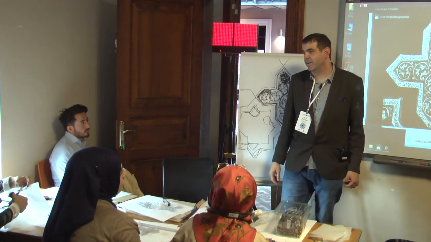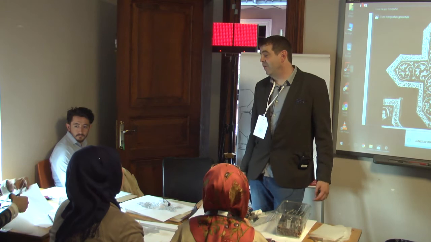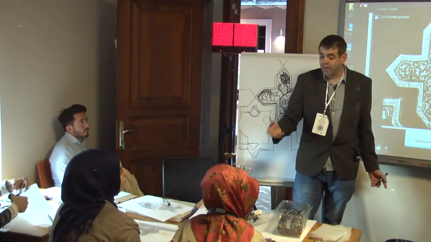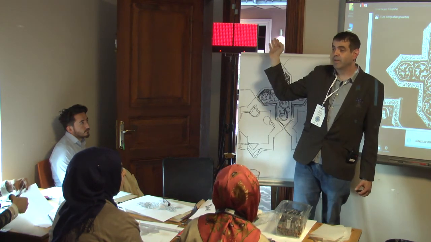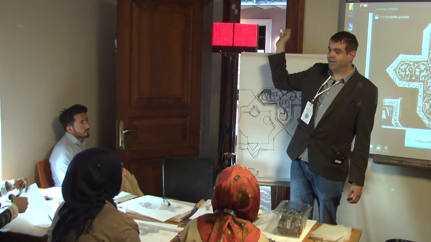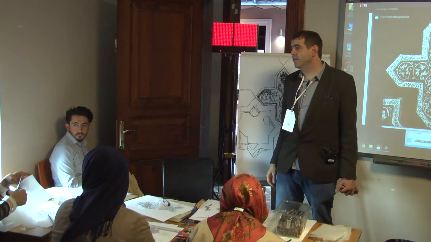The original ones are in which museum? Well, they're all over the place. There are some original Kashan tiles in the Museum of Islamic Art here. I saw a few. Yes, but the Seljuk tiles are in Konya, and in other museums.